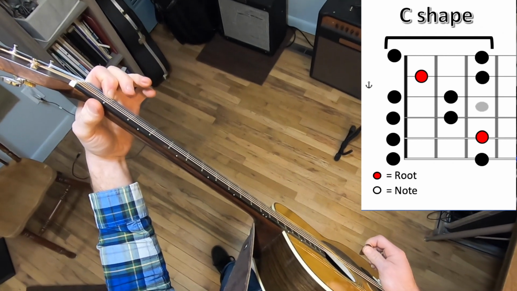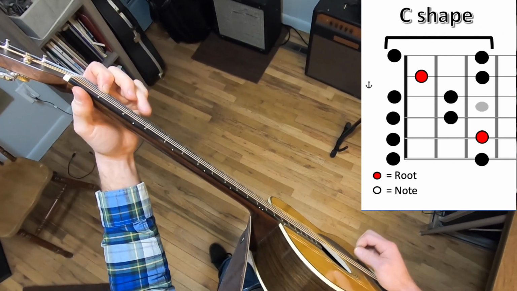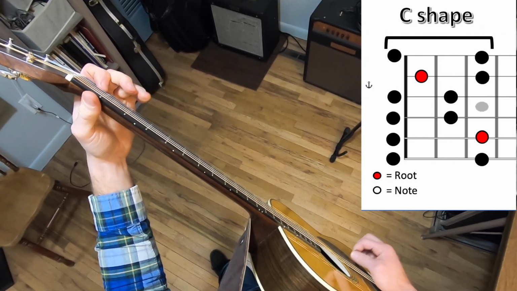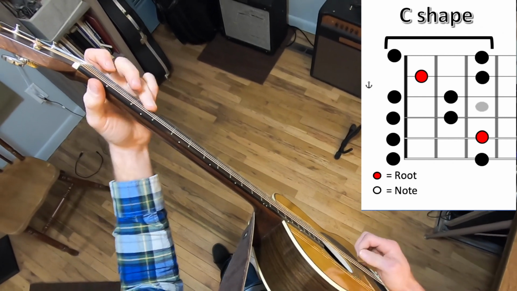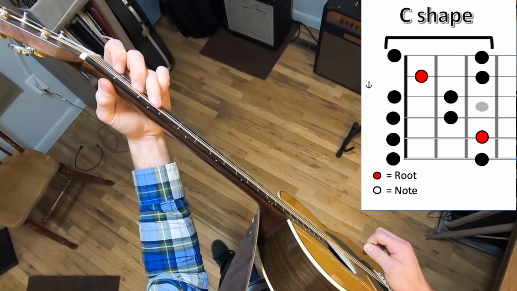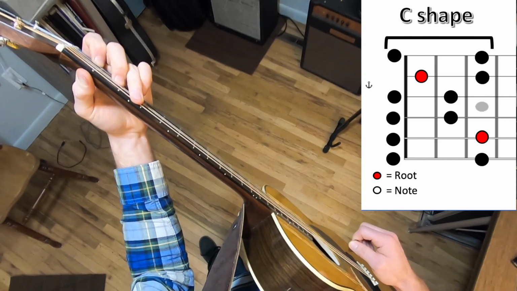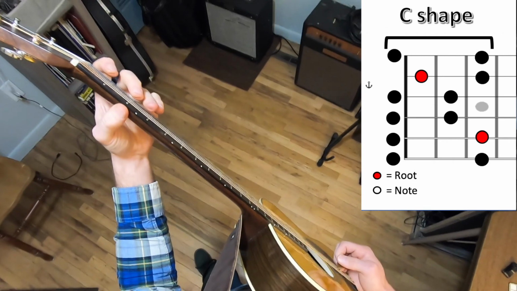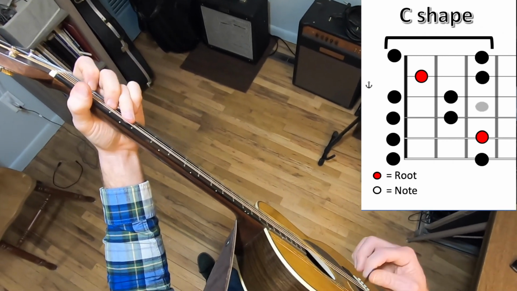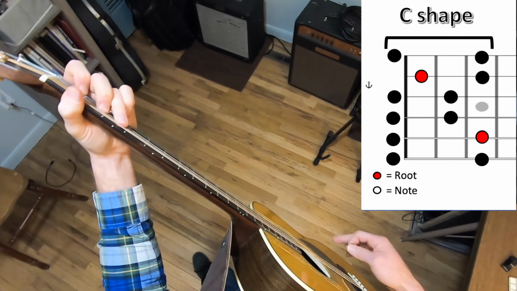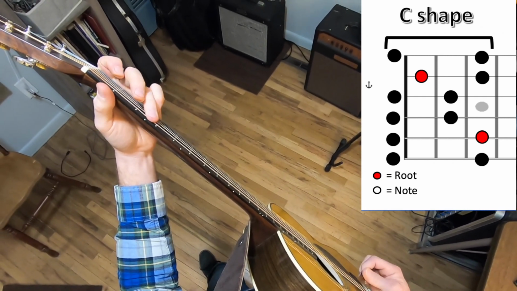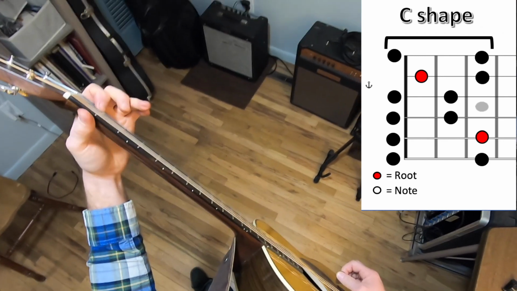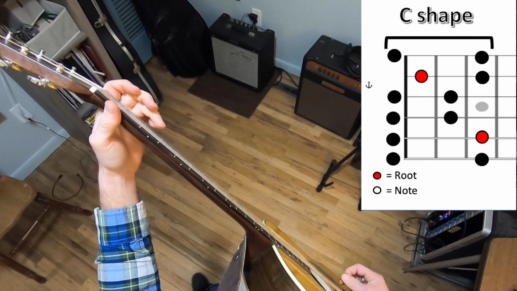Now going beyond that, you have the root, the second, open third, and then the fifth. Okay? Below that, you're going to have the root, the sixth, the fifth, and then the major third down here. So all together in this open position of C major, if you play the 6 strings of the guitar from top to bottom, you're going to have open, third, open, second, first, third, open, third.